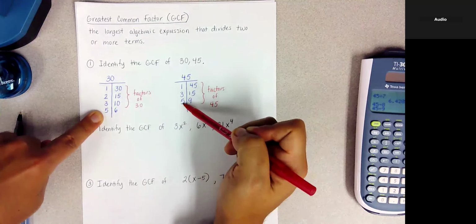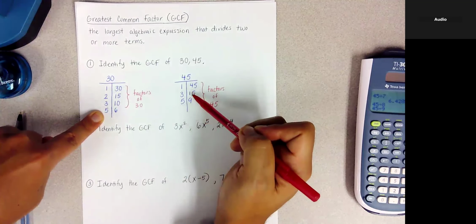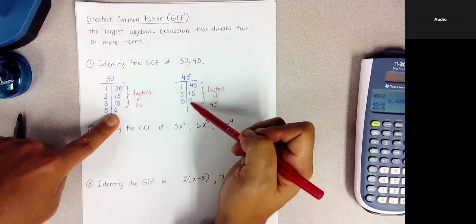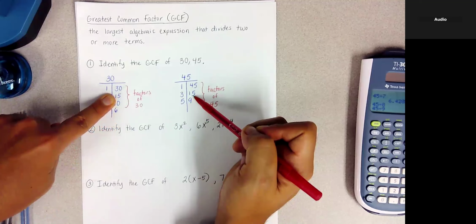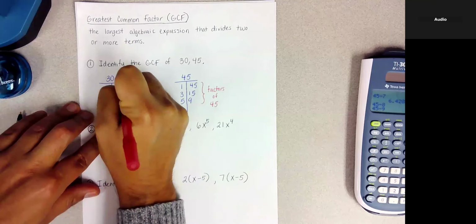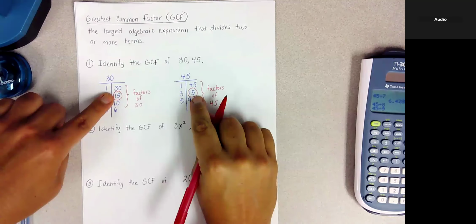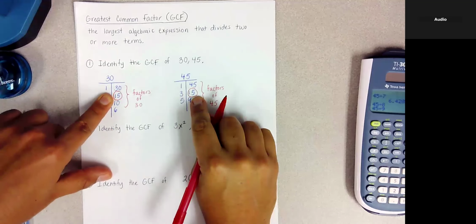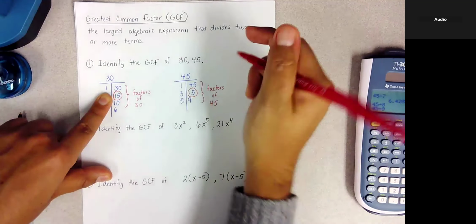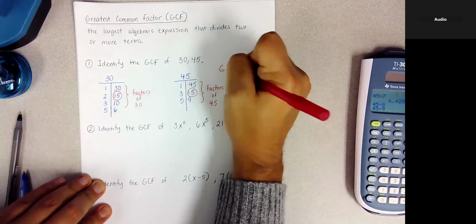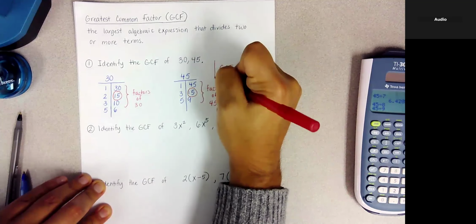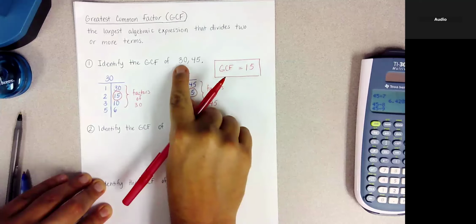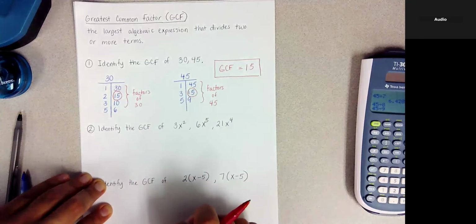They have a 5 in common. And we can continue on and say, okay, we don't have a 6 or a 9 in common. We don't have a 10 in common, but we do have a 15 in common. Okay. So of all the common factors, it looks like 15 is the largest factor that they have in common. And so for this problem, that will answer our question. The GCF that we're looking for here is simply 15. It's the largest number that divides into 30, and it also divides into 45.